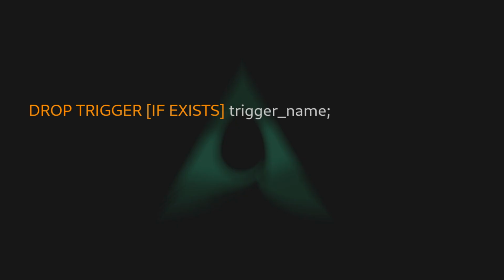So far we were talking about creating and showing triggers, and now let's see how we can delete them. Drop trigger if exists and the name of the trigger. As easy as this, you can delete a trigger that is already set on your MySQL table. Now let's get back to the terminal and drop the trigger that we just created.